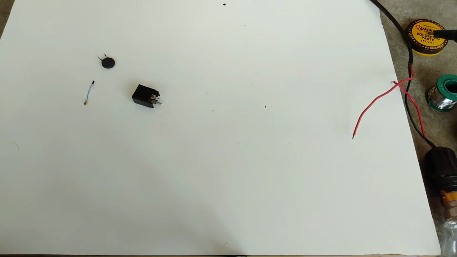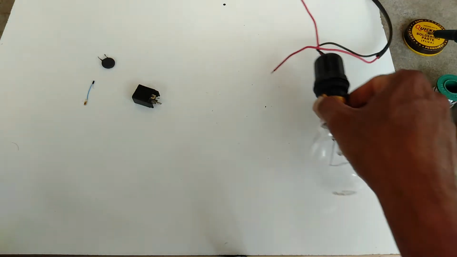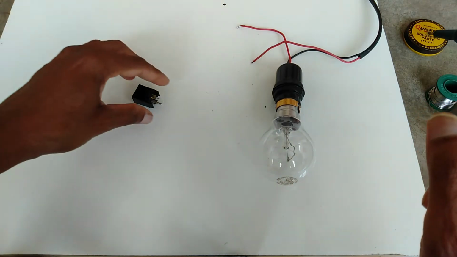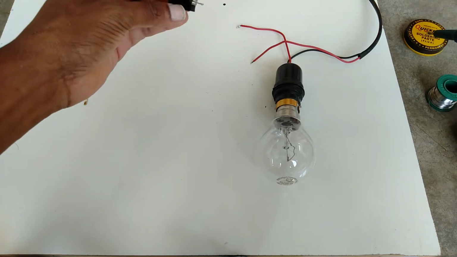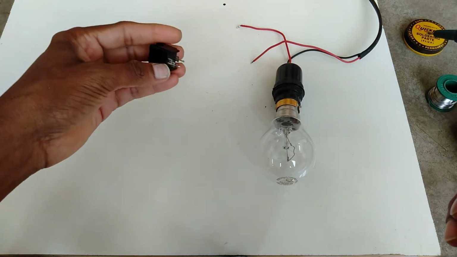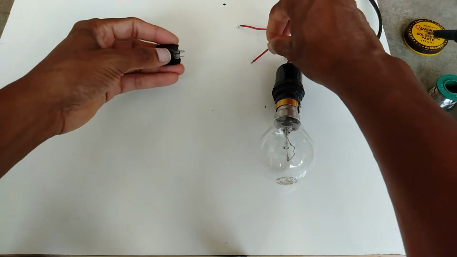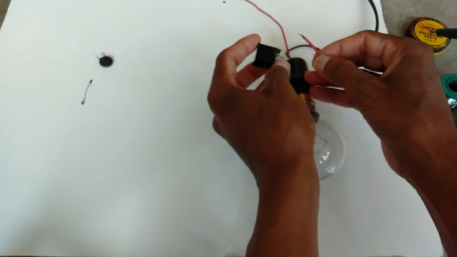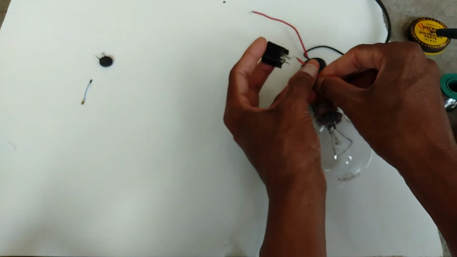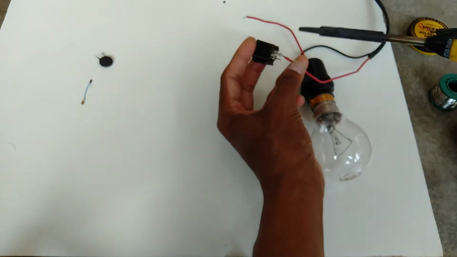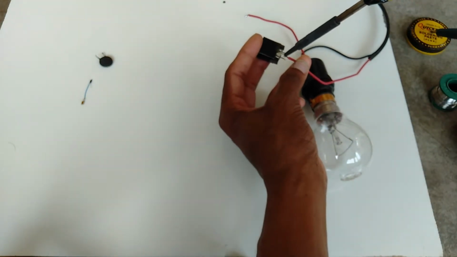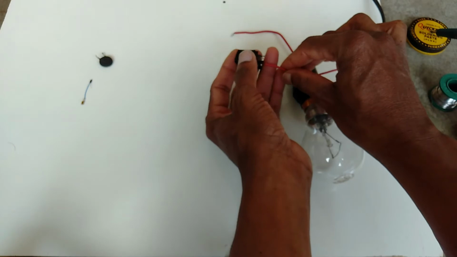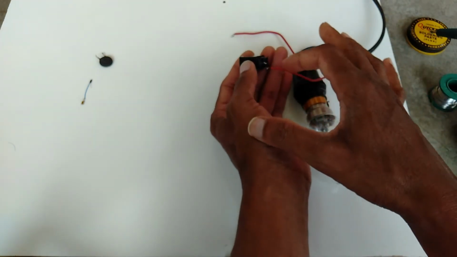Experiment with PTC. This one is an AC 230 volt bulb, and now I am connecting this PTC resistor in series. In this PTC coil, 3 pins are there. Any pin we can connect.